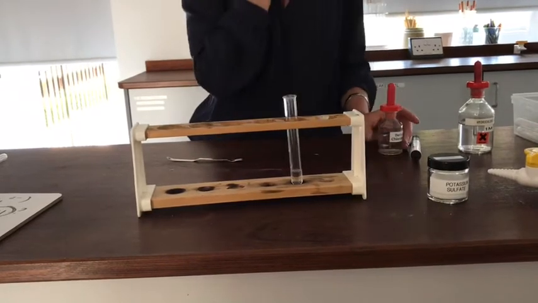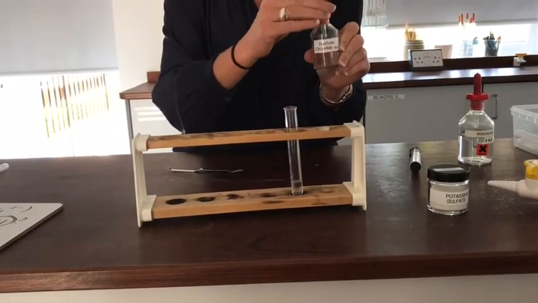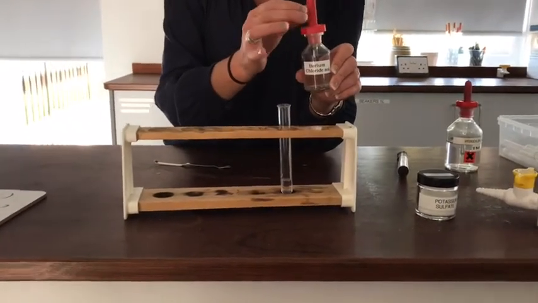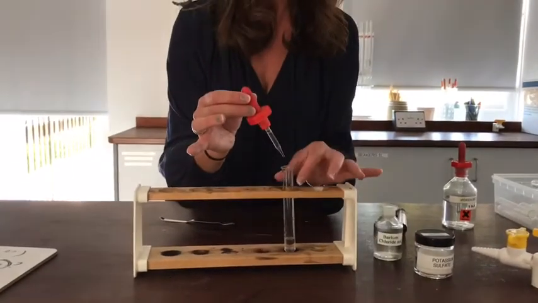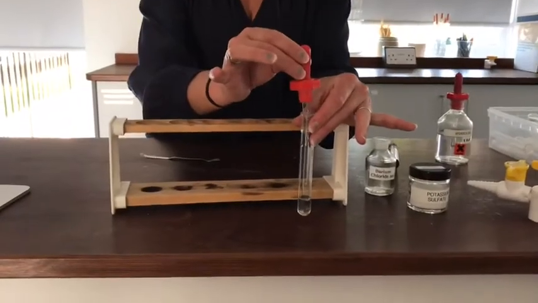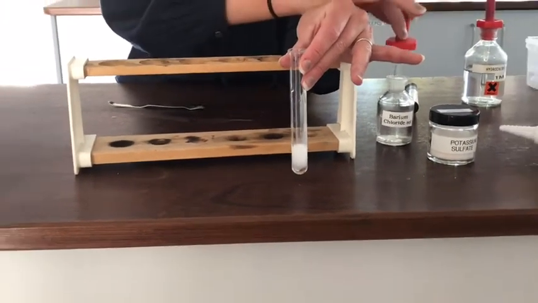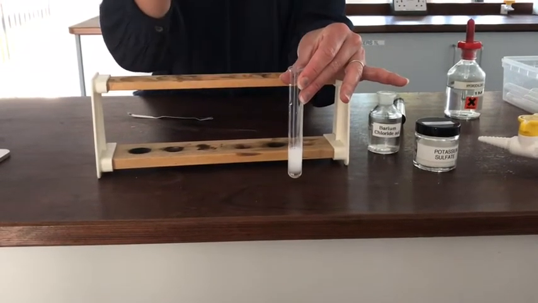Okay, I'm now going to add my barium chloride solution. So this is the killer, really. This is the thing that proves that I've got sulfate ions present. And if I have, and I know I have, I should see a white precipitate forming. So let's give that one a try. And there we are, a really thick white precipitate that proves that I've definitely had some sulfate ions in my solid in the first place.